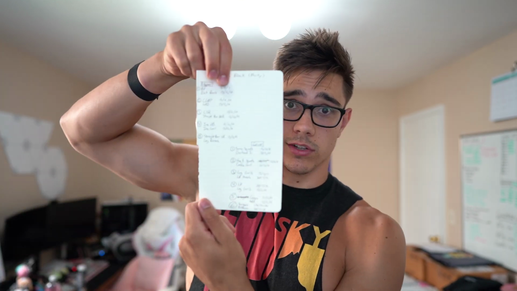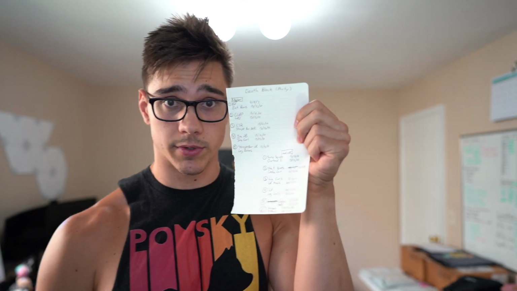So I'll take you into how I go about organizing these. This is what it looks like. It looks pretty simple because I just do upper days. I do that 3 times a week. I do my lower days 3 times a week. So it makes things, quantifying it all, pretty easy for me.